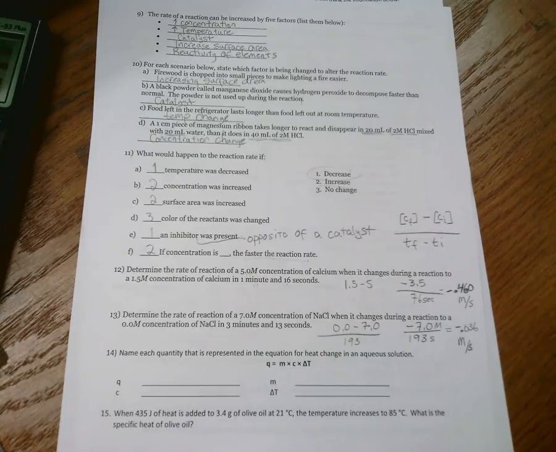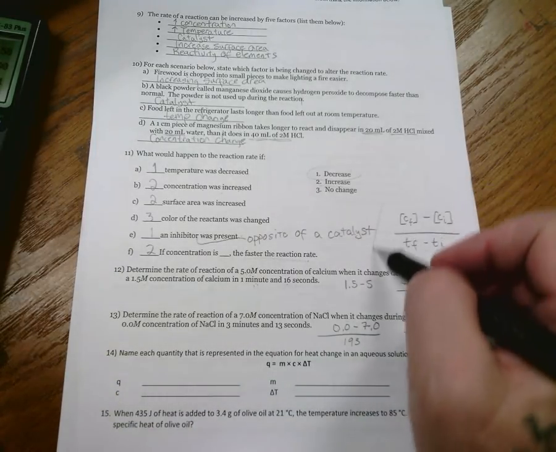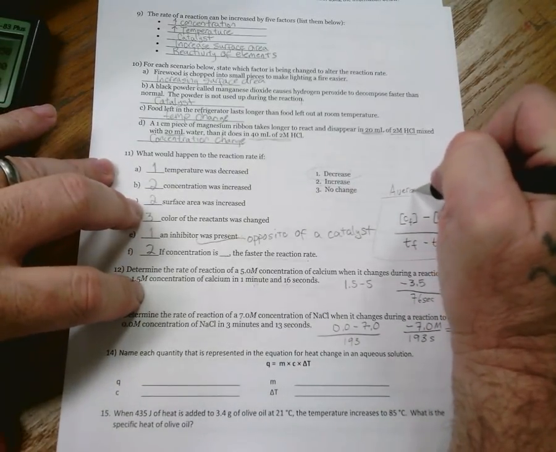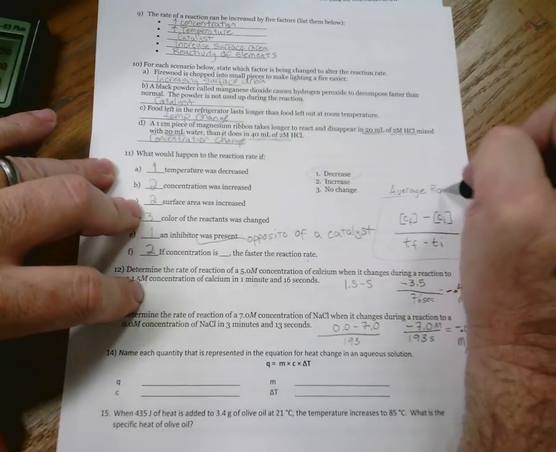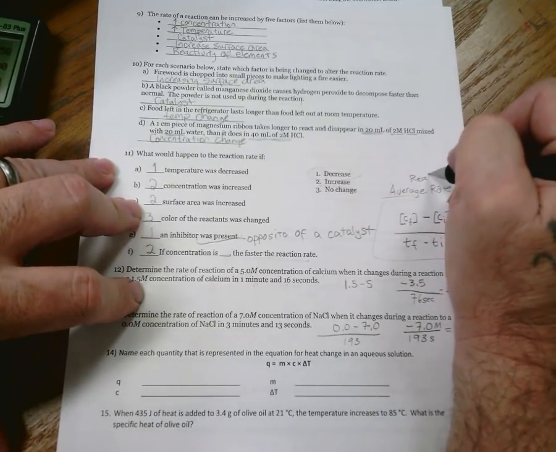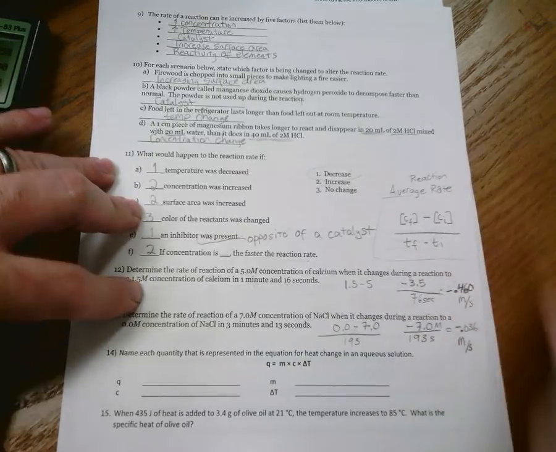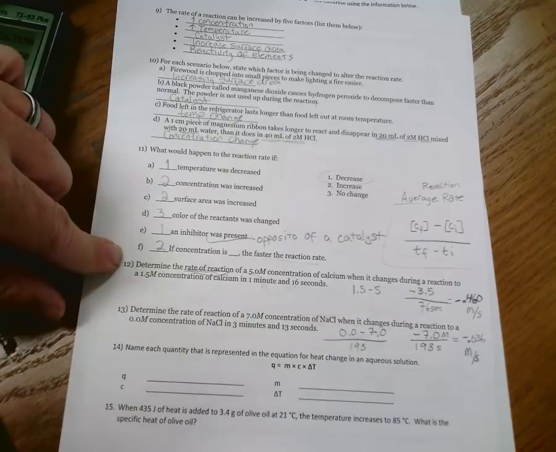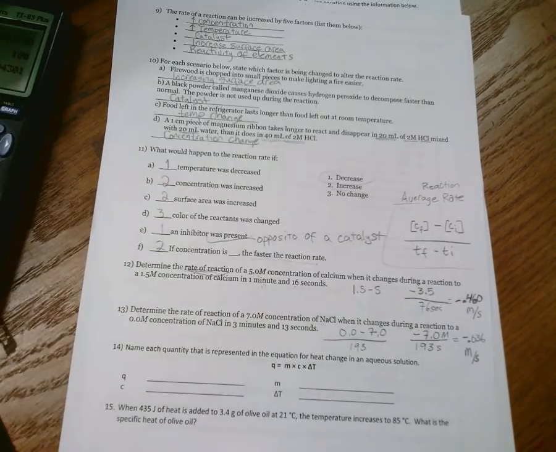All right. That's straight up plug and chug. You've got a formula, and this is the formula for average rate of reaction or reaction rate. So whenever you see rate of reaction, you should be thinking of this formula. And just remember, chemistry loves final minus initial, final minus initial, final minus initial.